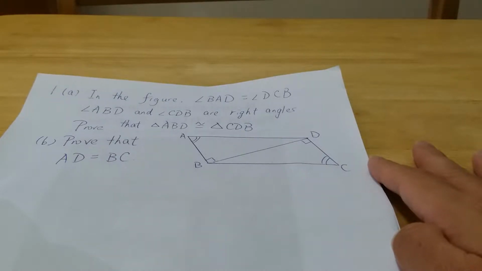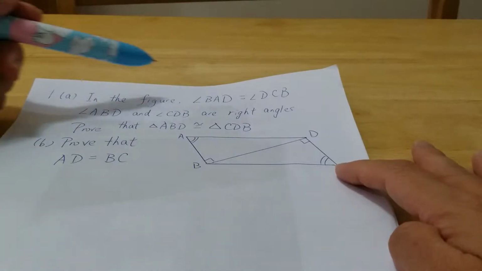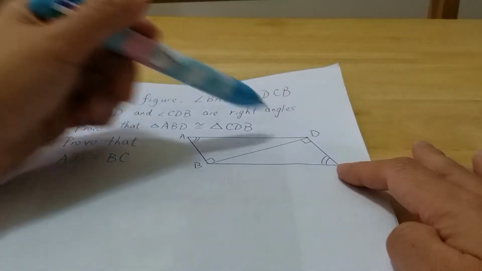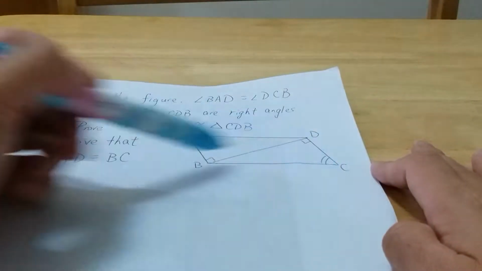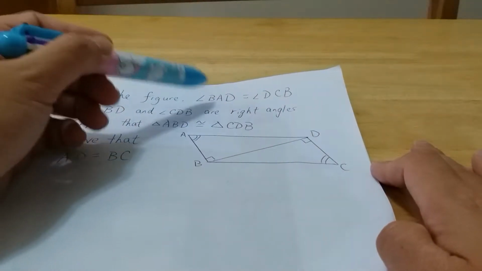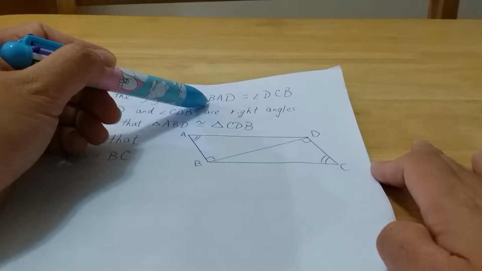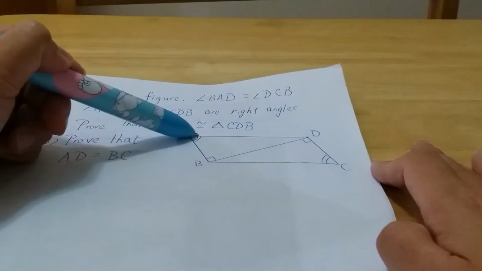Today, I'll discuss the questions about congruent triangles. Let's have question 1. In the figure, you see angle BAD equals angle DCB. You must know how to find the angle by the order of the capital letters: B, then go to A, and then go to D. So that is this angle.